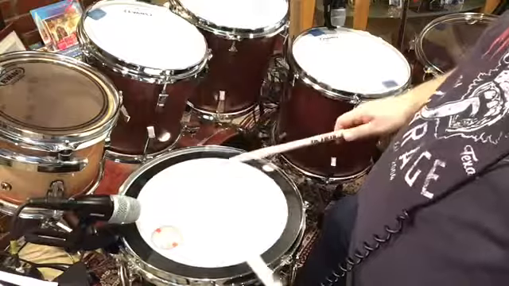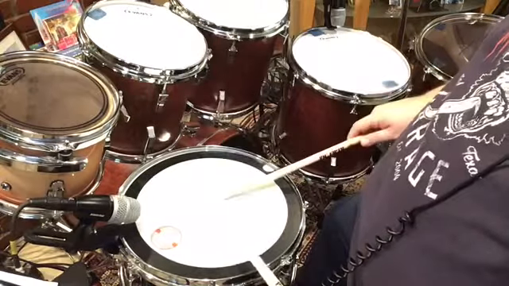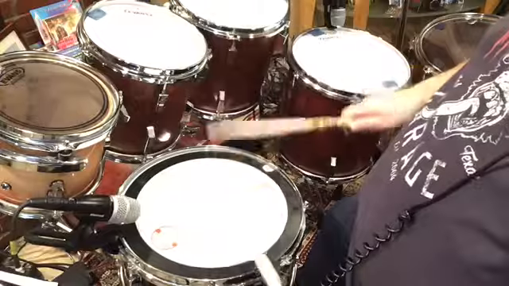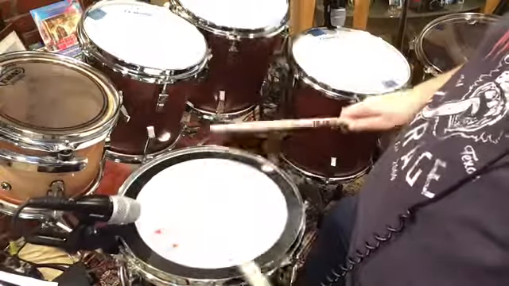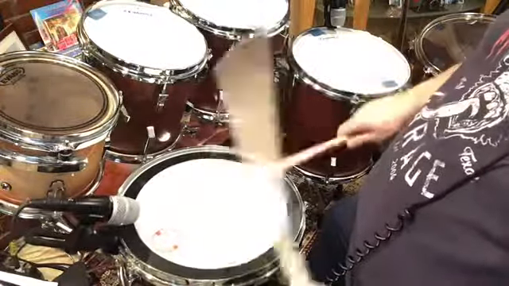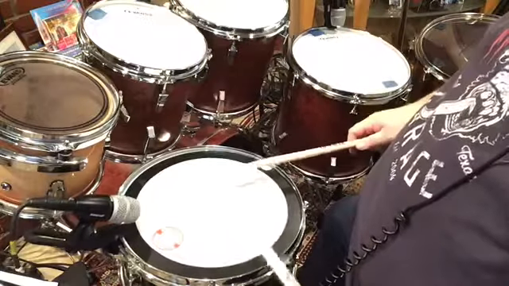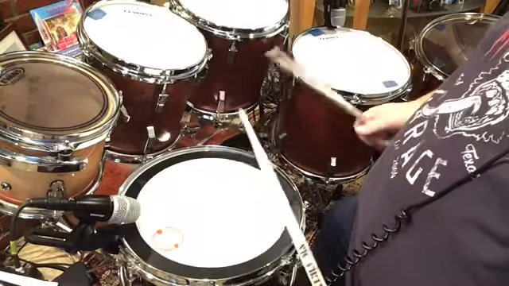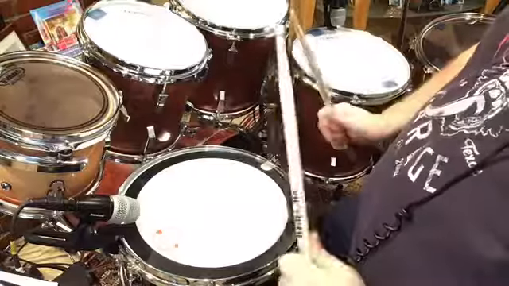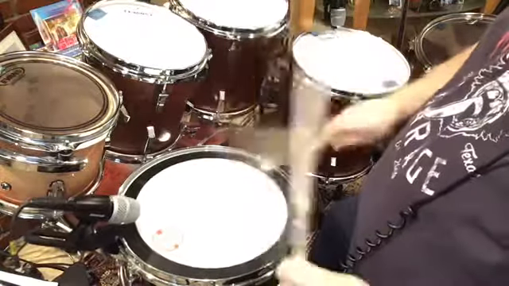If you want to play with some training wheels on, then you can just think about putting the accents on the downbeats. That's pretty cool to do in the beginning, but just make sure your final product is everything up.